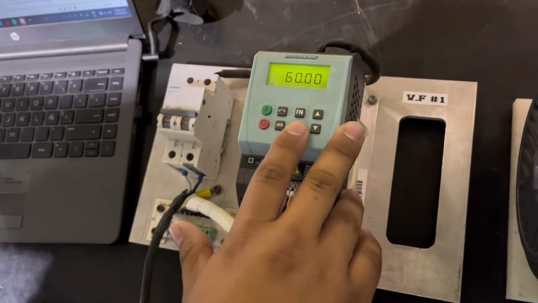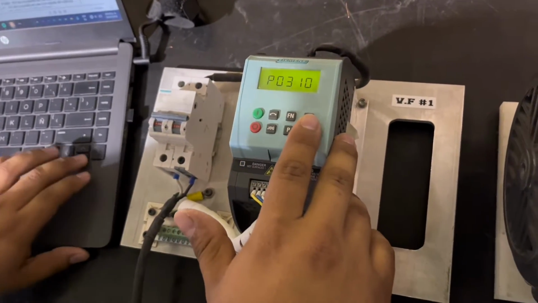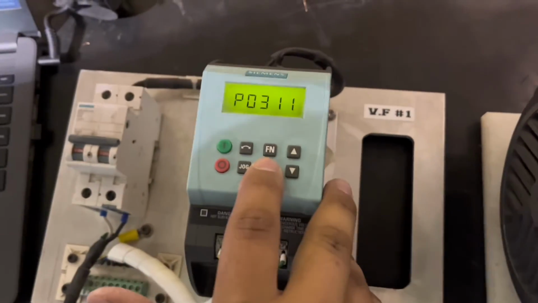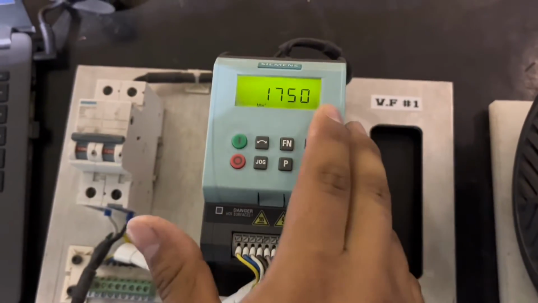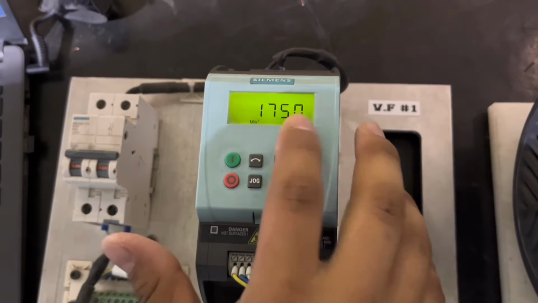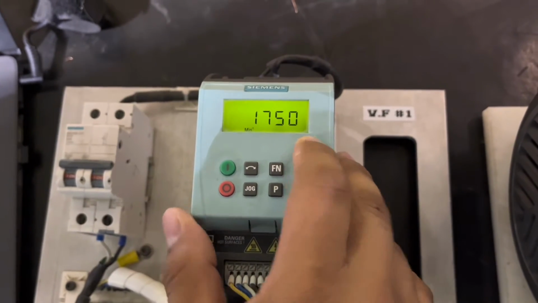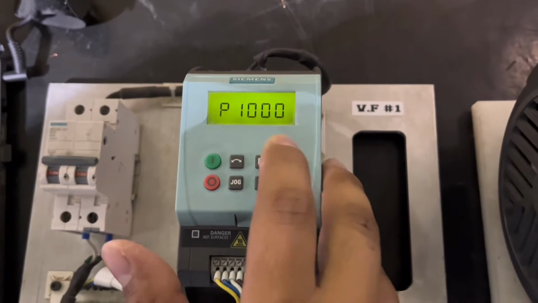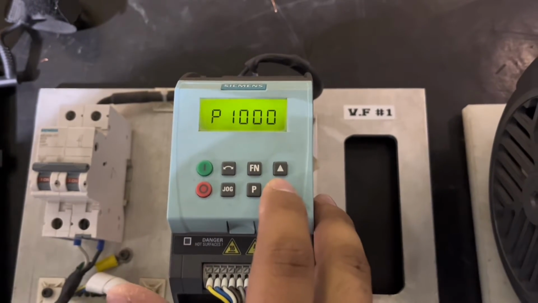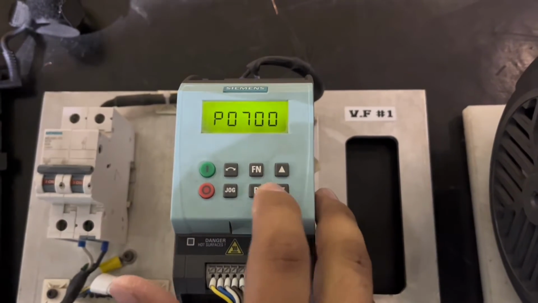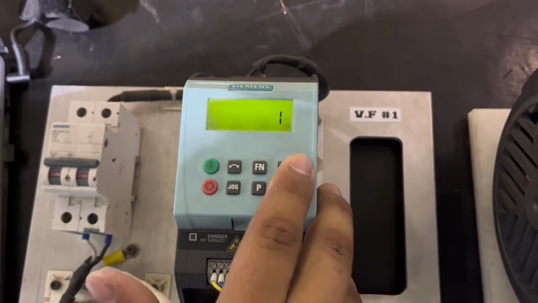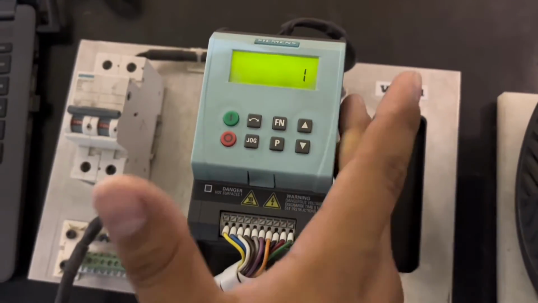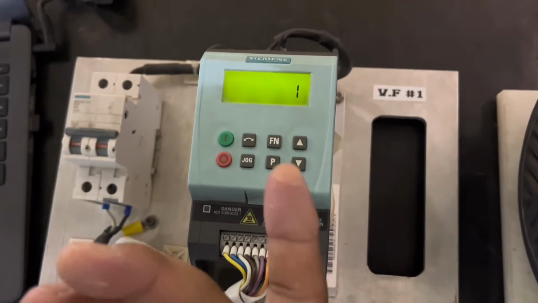Following that, P311 indicates the motor operation speed, which is 1715 RPM.